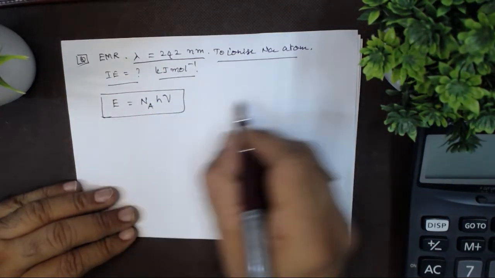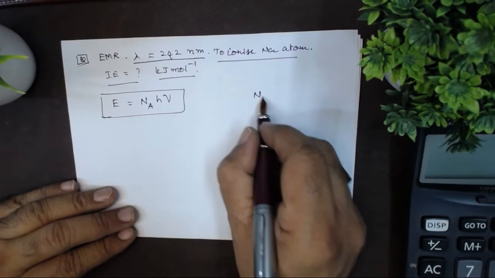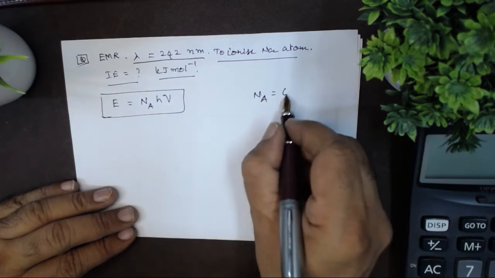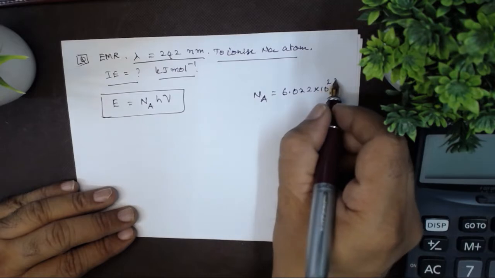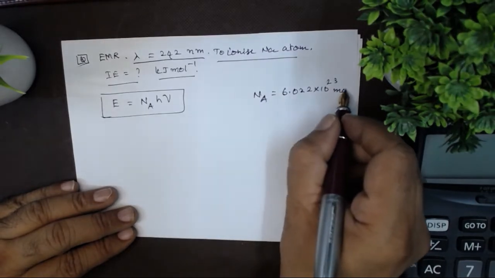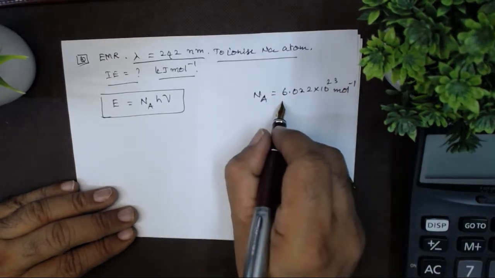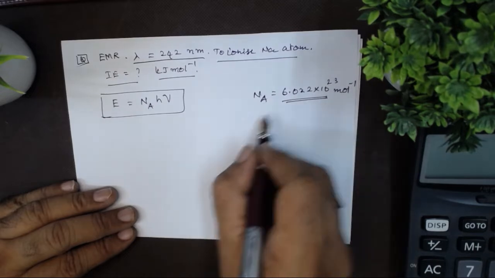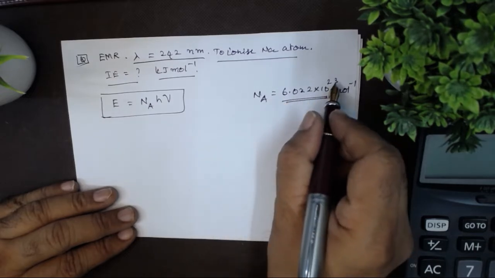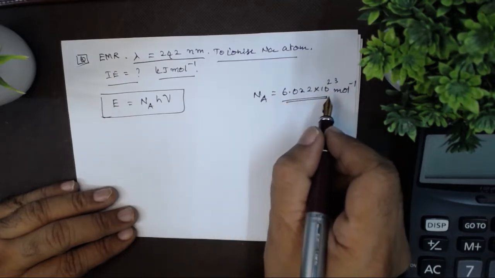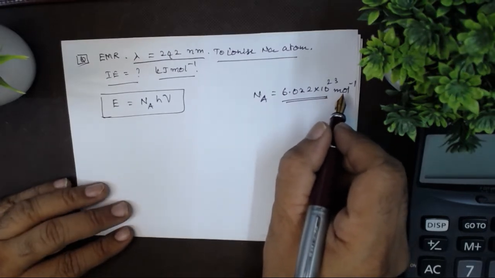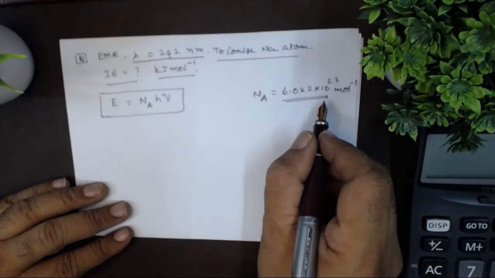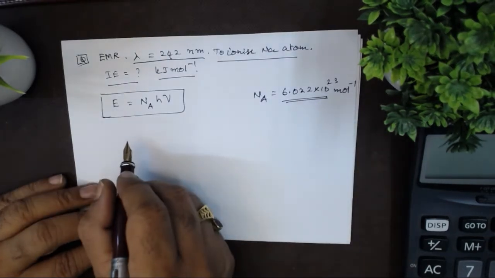So for 1 mole, we have Avogadro's number, 6.022 into 10 power 23. That many atoms are available in 1 mole, so we need the energy required for 1 mole of atoms.